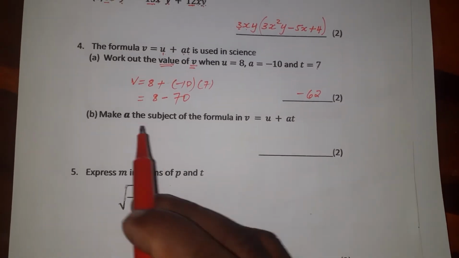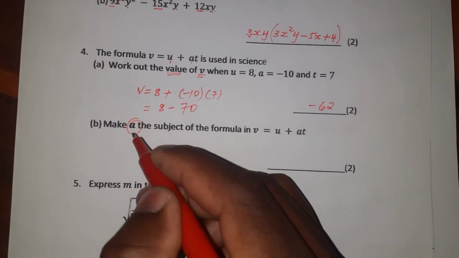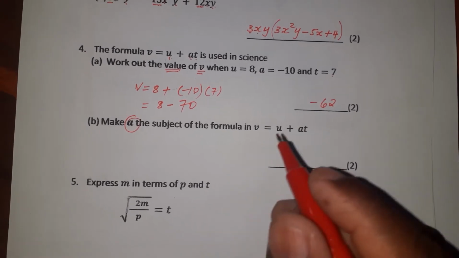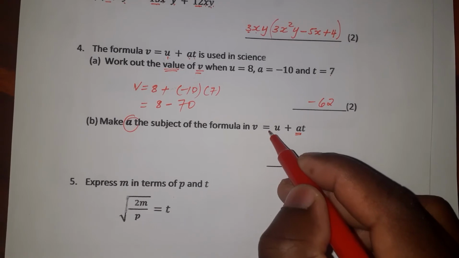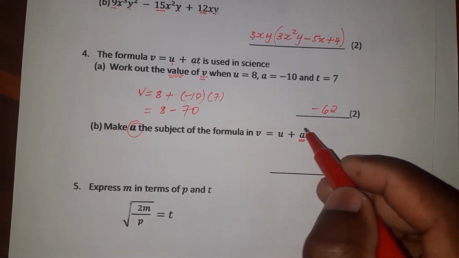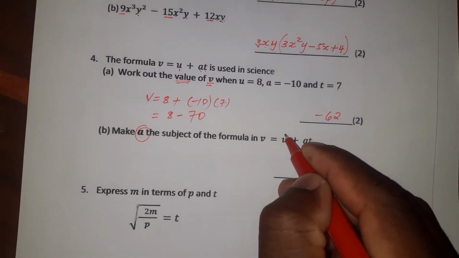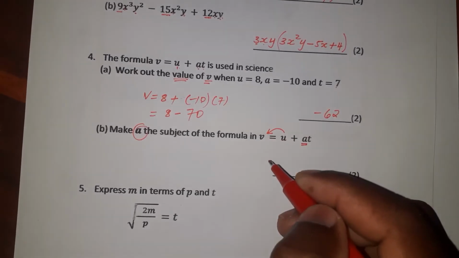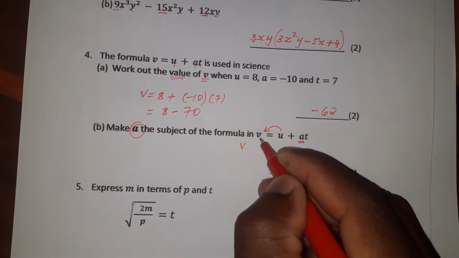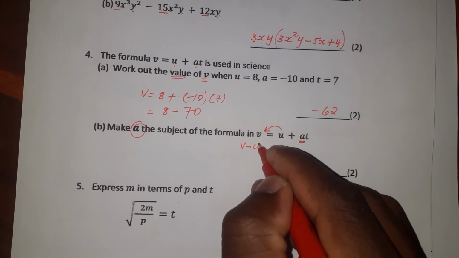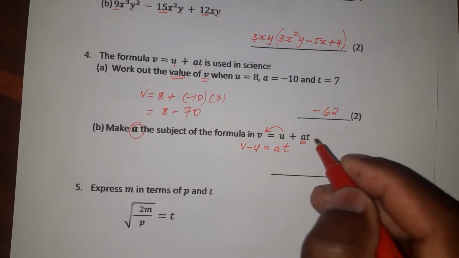And then letter B, we have to make a the subject of the formula. Since we want to make a the subject of the formula, it means this a should be alone on this side of the equal sign. U and t, they should come this side. In order for us to do that, we move the u first to come this side. And then we are going to have v. Since the u this side is positive, when it comes this side of the equal sign, it becomes negative. Equals to a t.